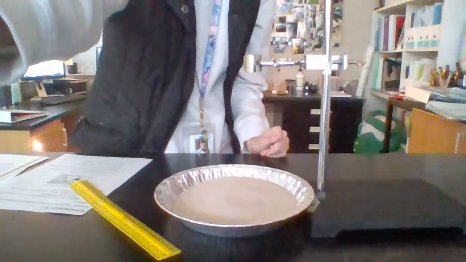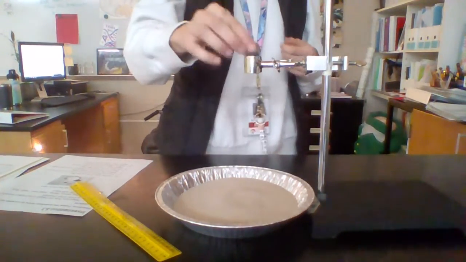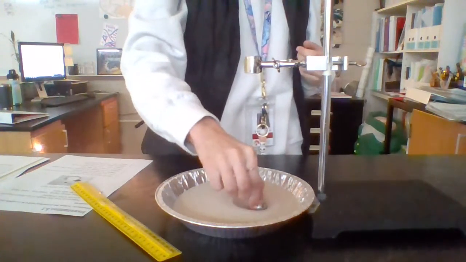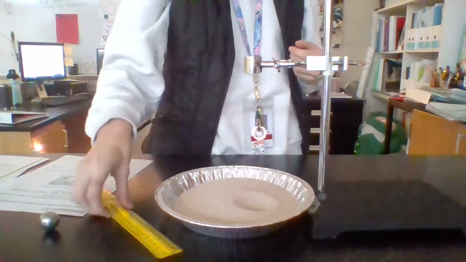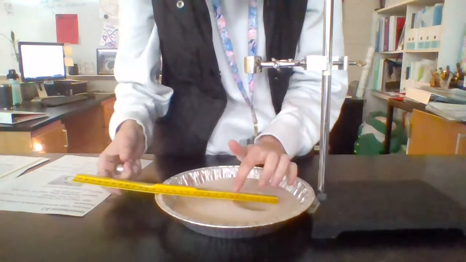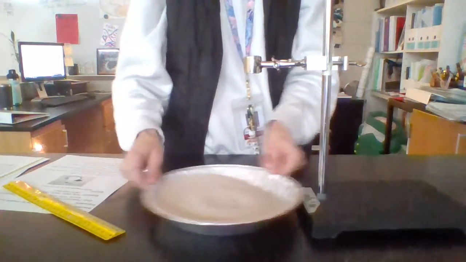So starting with 20 centimeters, I'm going to do the 3 trials, and I'm just going to keep my camera down low here so that you can see it. Starting with trial 1, 20 centimeters, here's my first trial. All right, let's measure that. The diameter is about 6.5 centimeters there. So that's for trial 1.